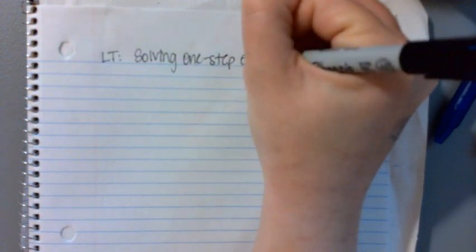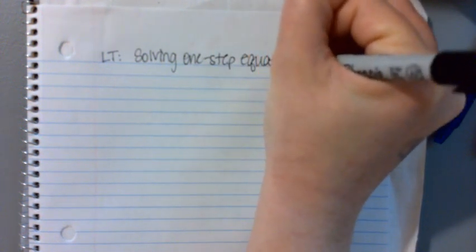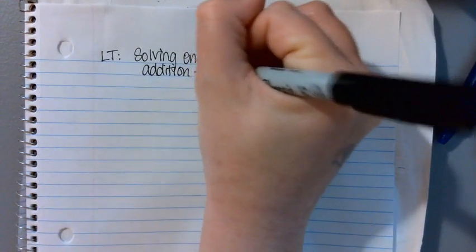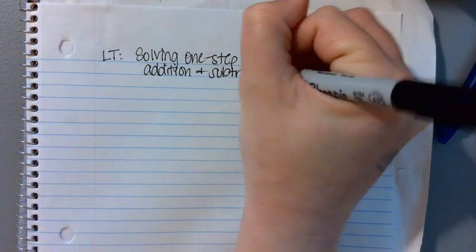Good morning. So today we are going to practice solving one-step equations with addition and subtraction. That's our learning target for today.